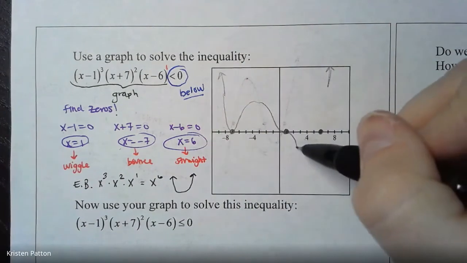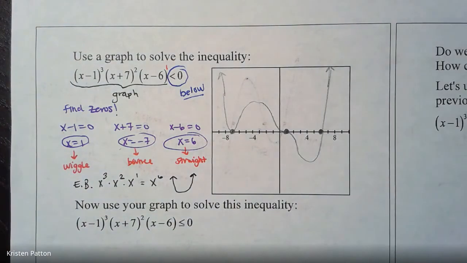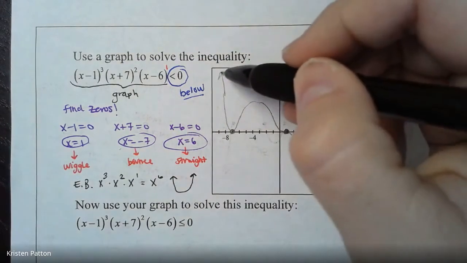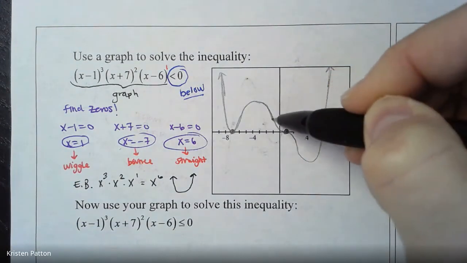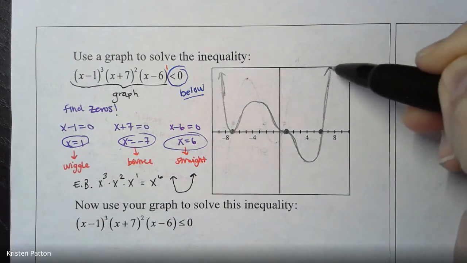And then I want to pass straight through 6, which means I just need to turn around and go straight up. Oh, that's probably the first time ever I've hit my arrow. And again, if you want to go in and smooth that out with your pencil, whatever you need to do, that is a pretty darn good graph.